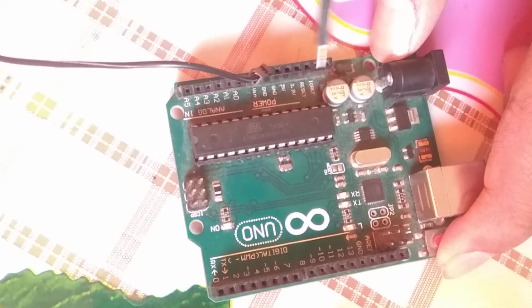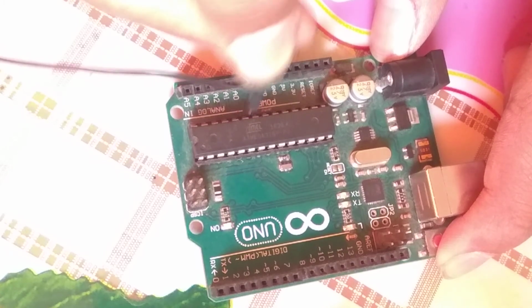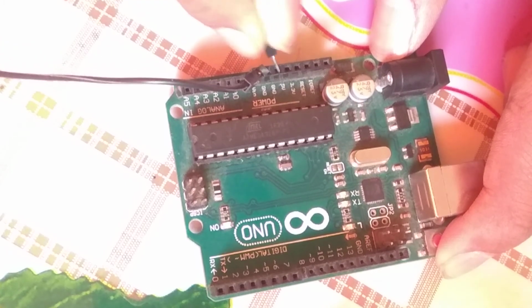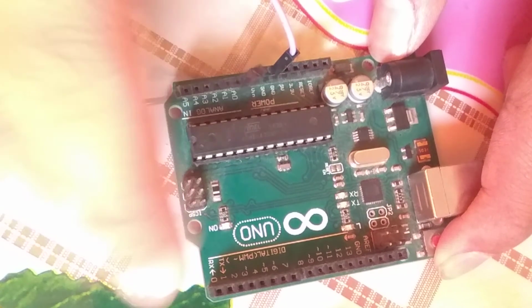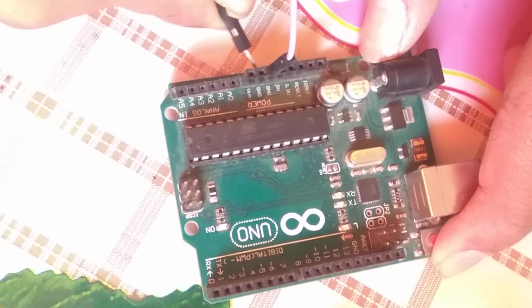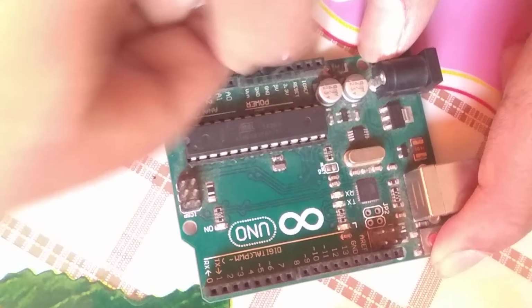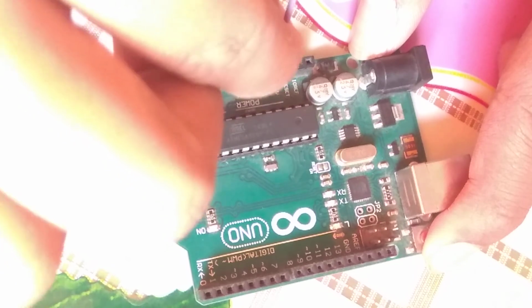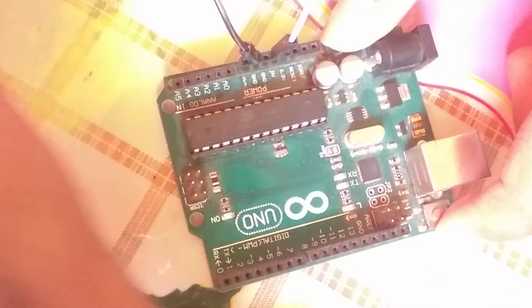This is 1, 2, 3, 4, 5, 6. Yeah, this is the thing. Wait a second. Yeah, so we have power for our receiver. The only thing left is to connect it with the receiver. So let's connect that to the receiver.